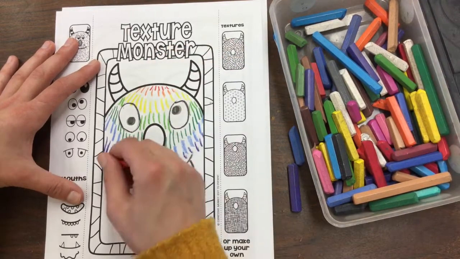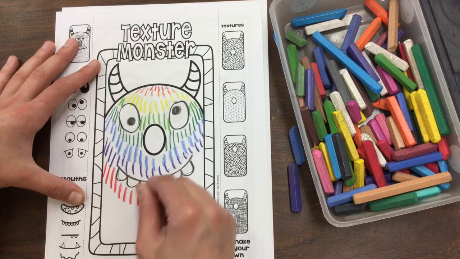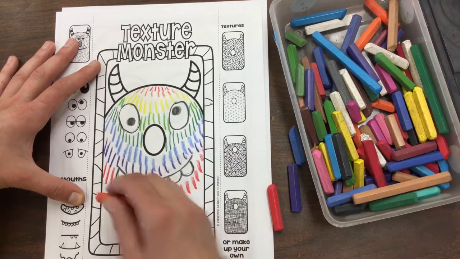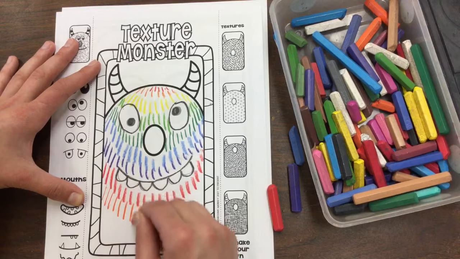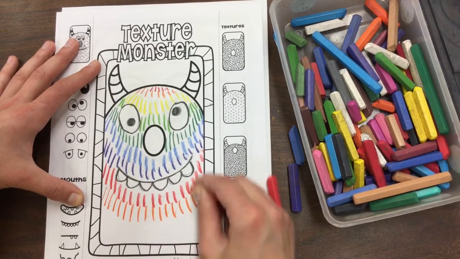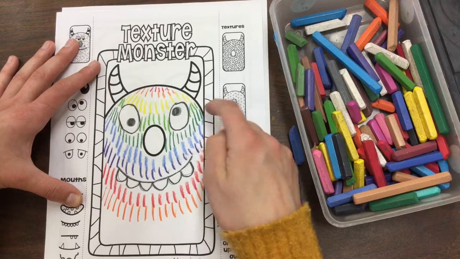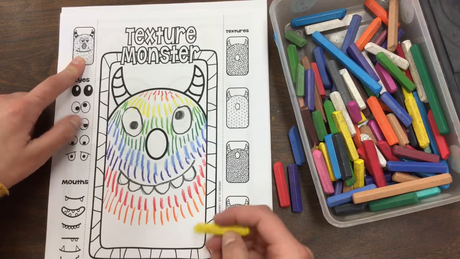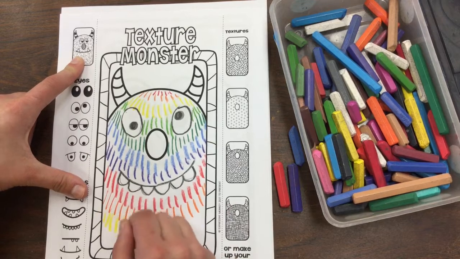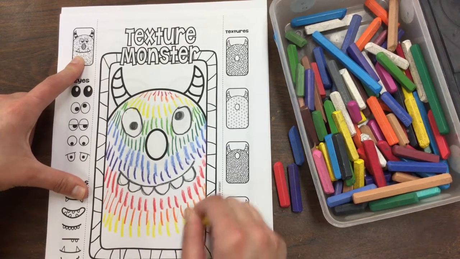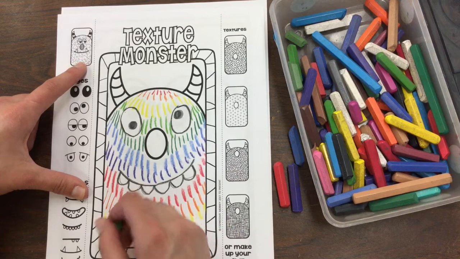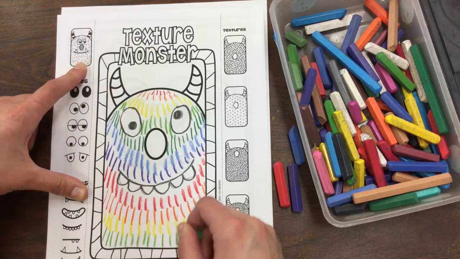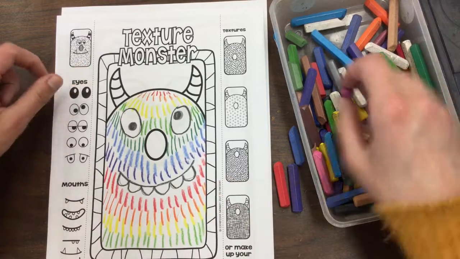So there we go. And so my monster is starting to look very fuzzy because of all of these different lines. Now, if you want to make a monster that has a different texture, you can use the polka dots like you see in this monster here. You might want to make a monster that has V's or different types of shapes all over it to show a different type of texture. You might want to make a monster that is smooth. If you want to color the whole thing in one color, that is up to you.